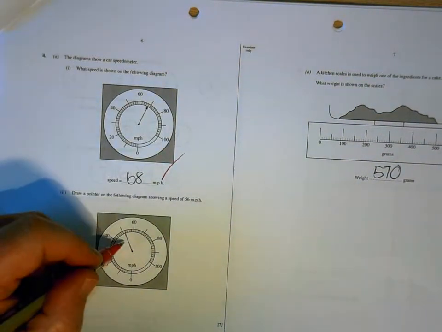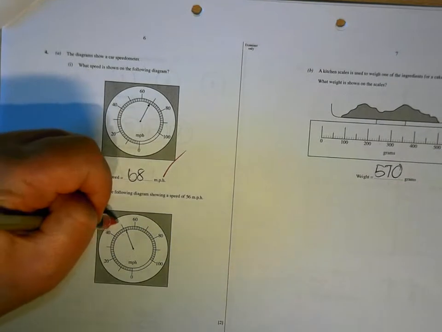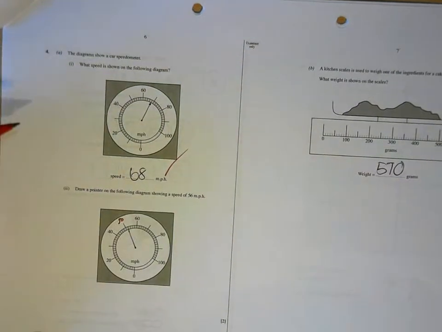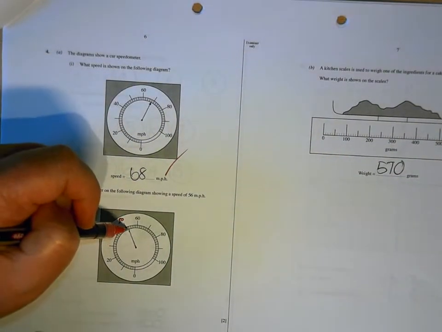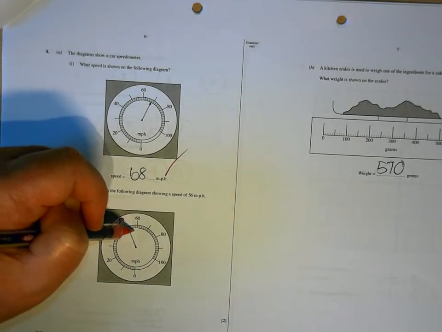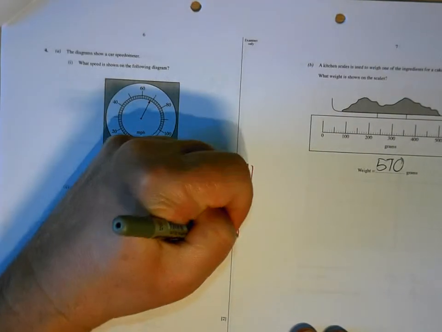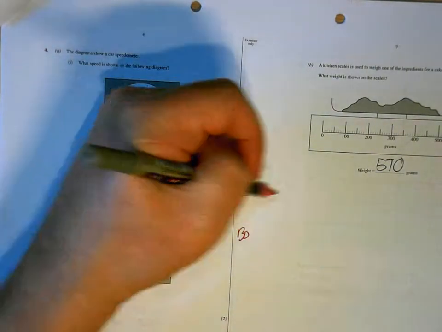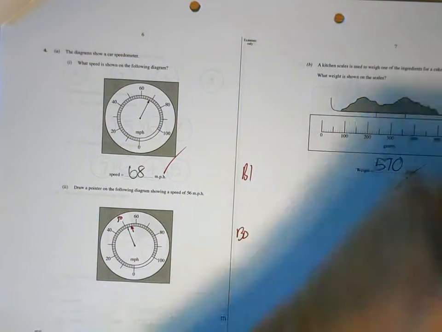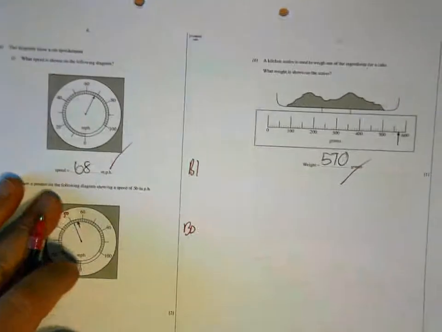68 is correct. That's not 56 miles an hour, that's 50 there. You've actually put yours on 52. They're going up 52, 54, 56, which needed to be there. That's correct. 2 for the page.